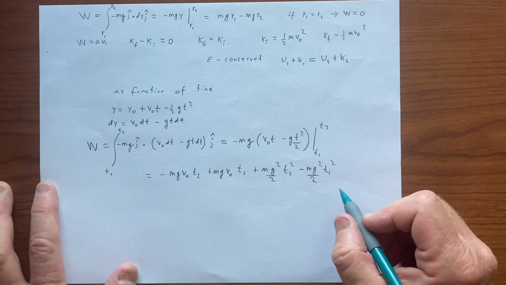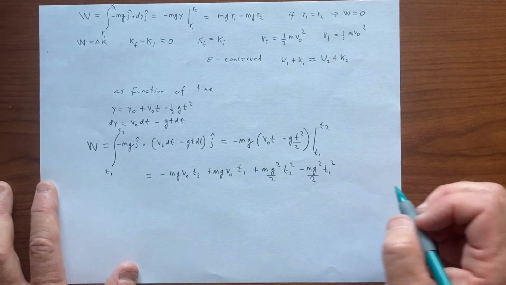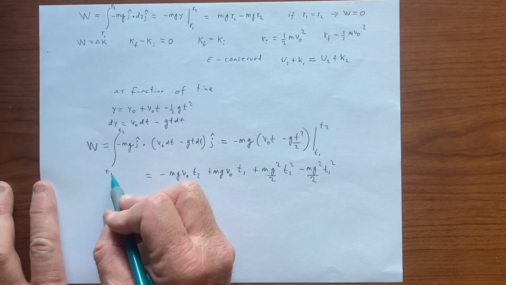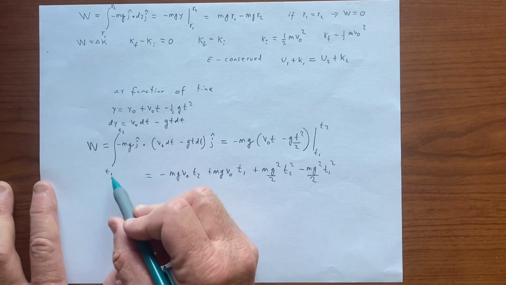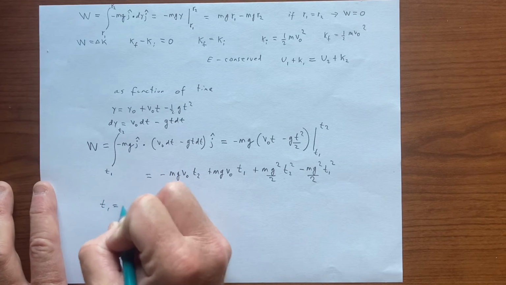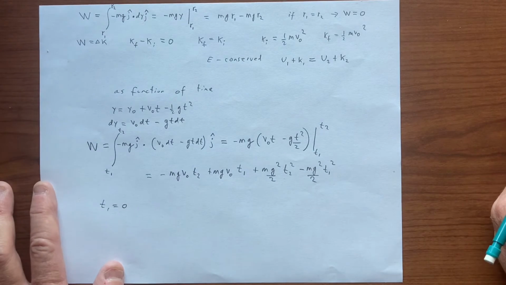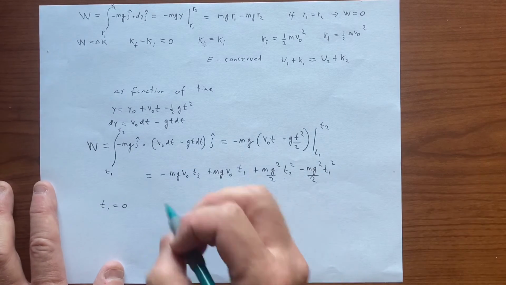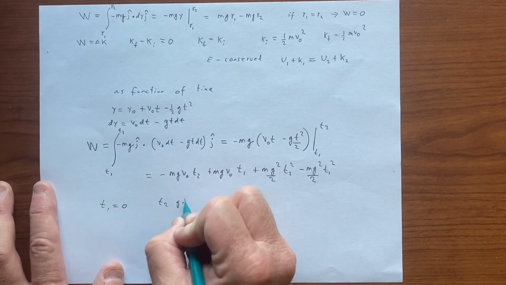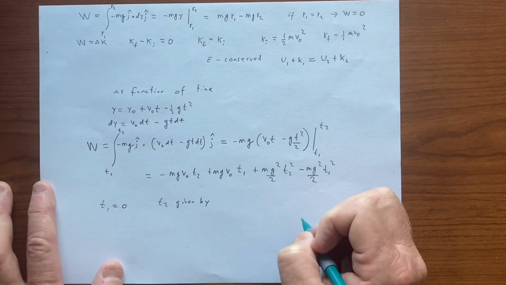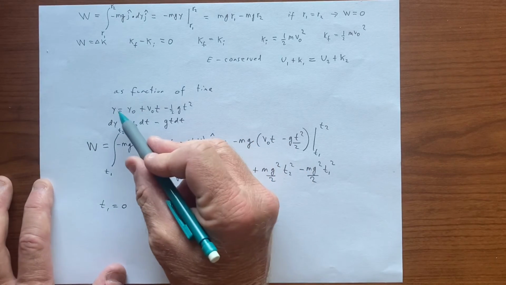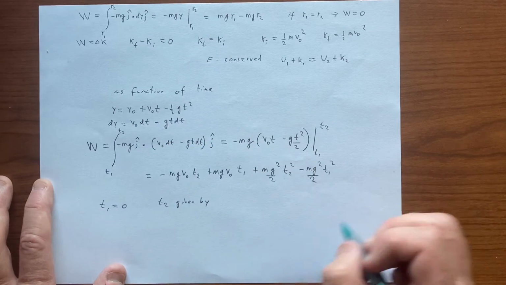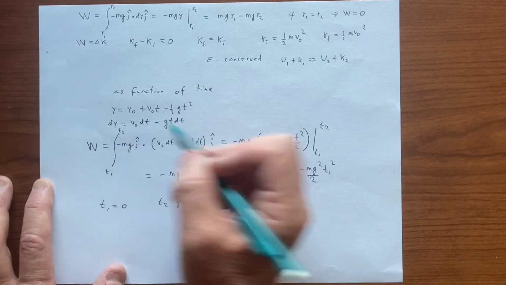And if we say that t1 equals 0, that's where we start. So t1 equals 0. And t2 is going to be given by this equation, just like we had the dy be given by that equation.